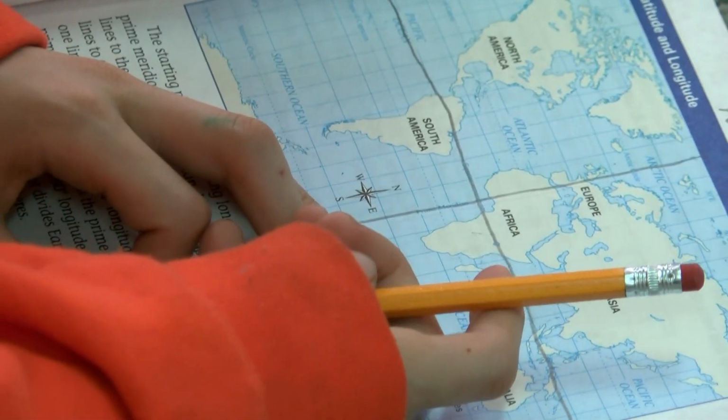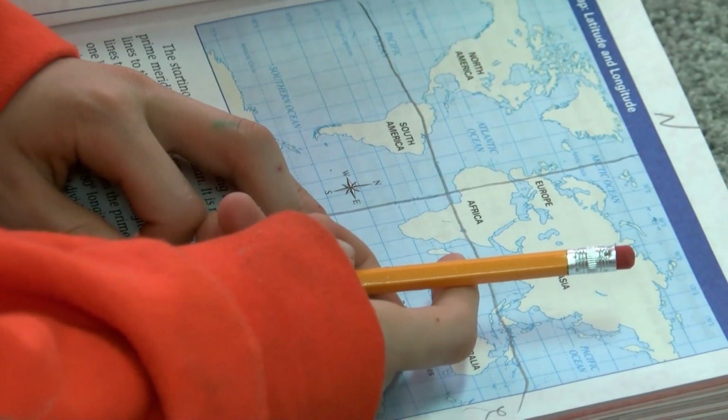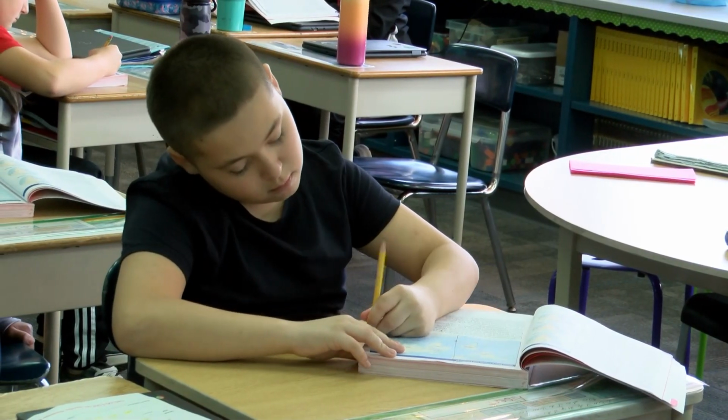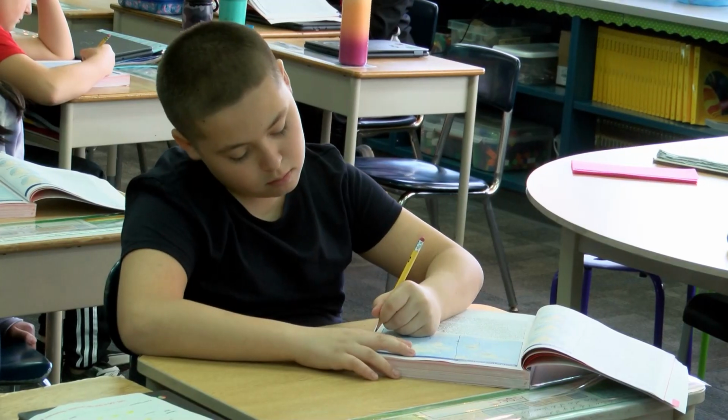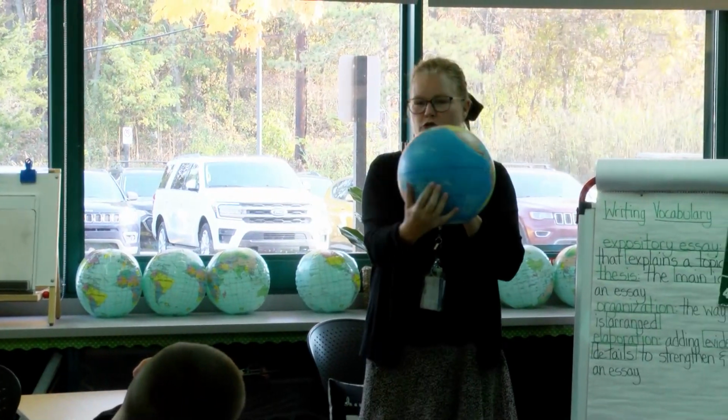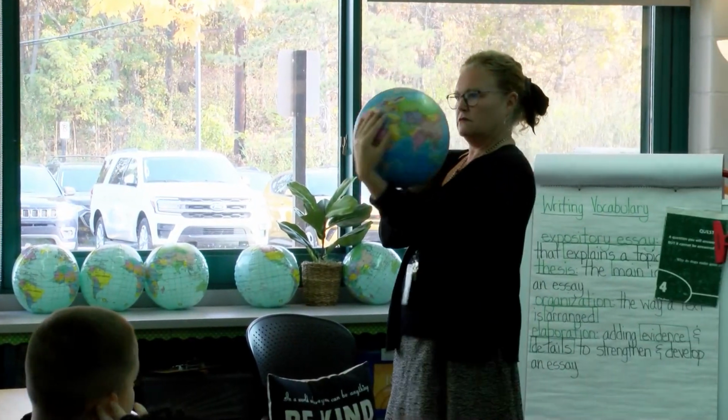So today's purpose is to try to find an absolute location on a map that's in their book and on the screen at 0 degrees north and 60 degrees west, trying to name which continent is there. So they're practicing their ability to use coordinates on a grid, which is the way that latitude and longitude lines are set out. And we had a lot of fun with it.